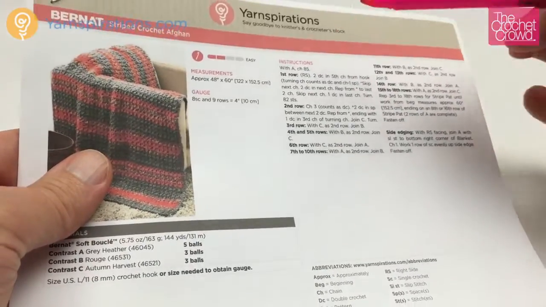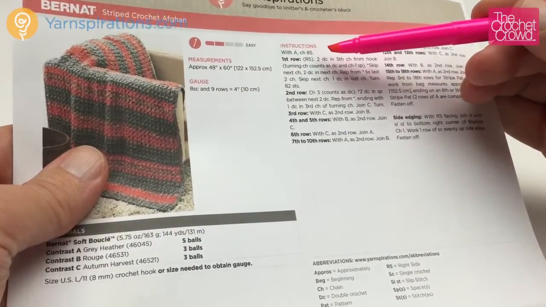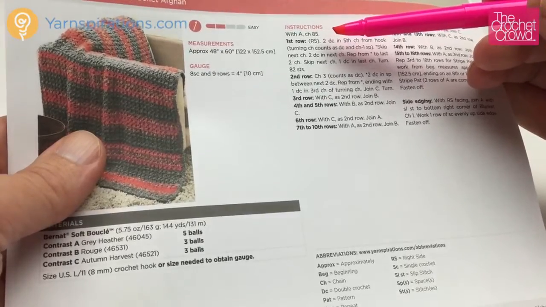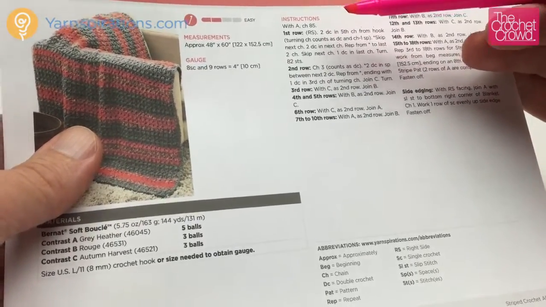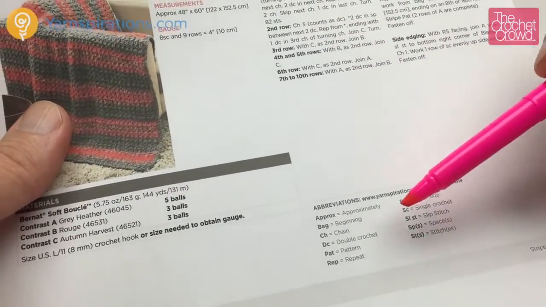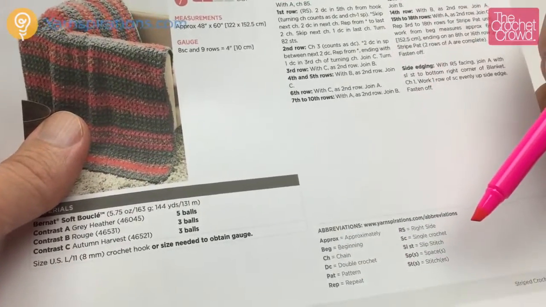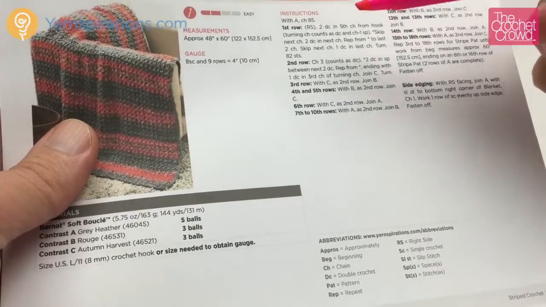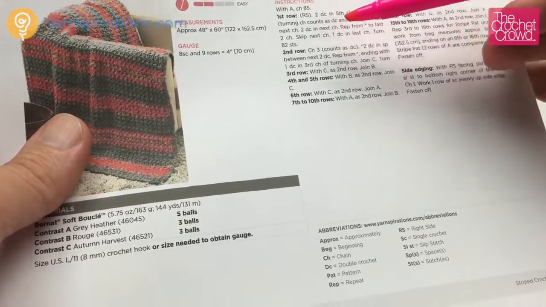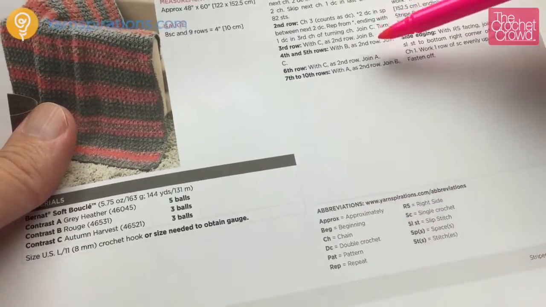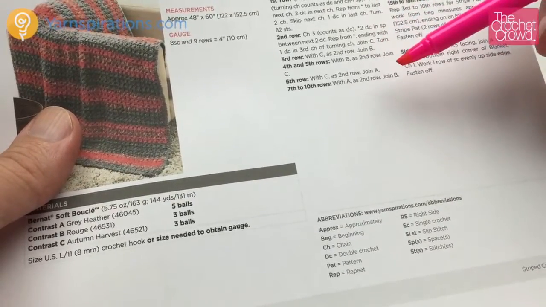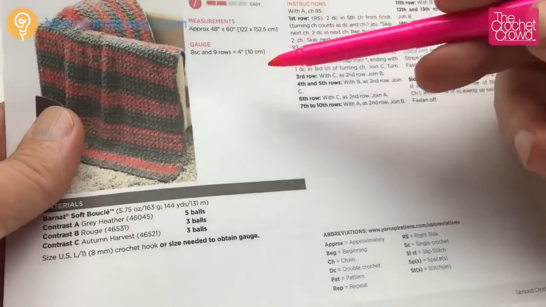So the very first instruction: with A, chain 85. How did I know that was chain? Well, that's because I'm gifted, honey. No, not really. It's down here in the key. CH means chain. The reason they use abbreviations like this is that if you had to spell out the word chain and all of these words every time they're used, this pattern could be two pages long for something so simple.